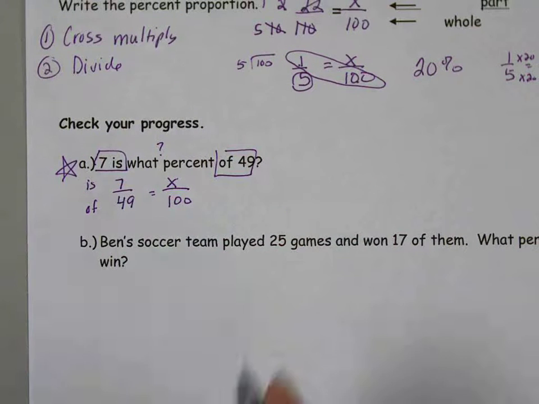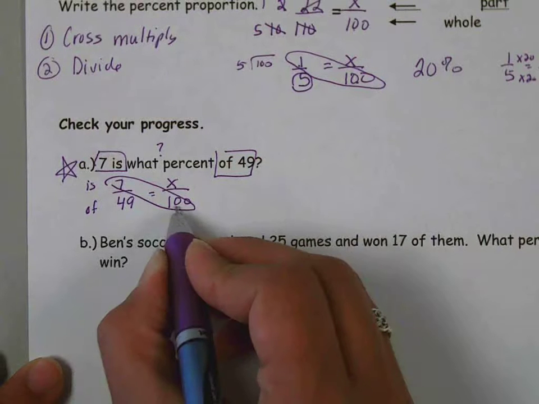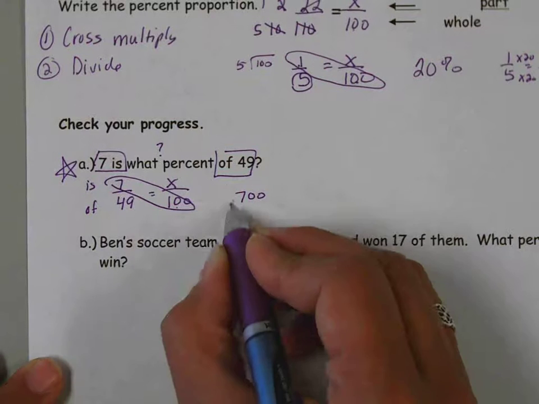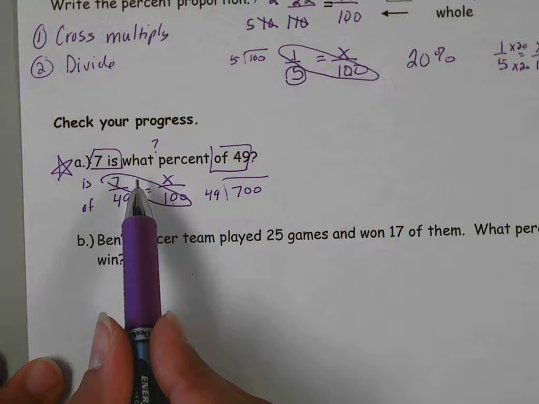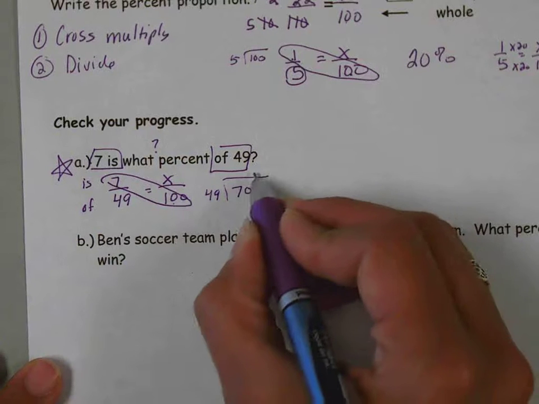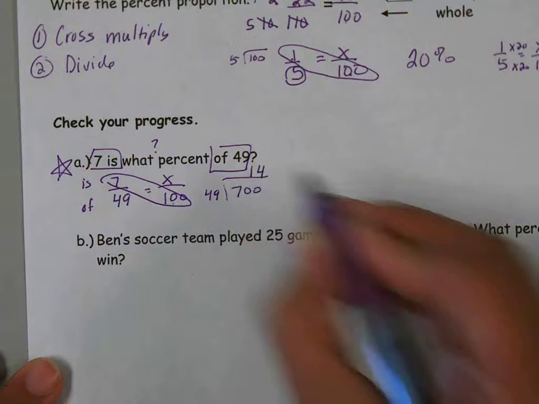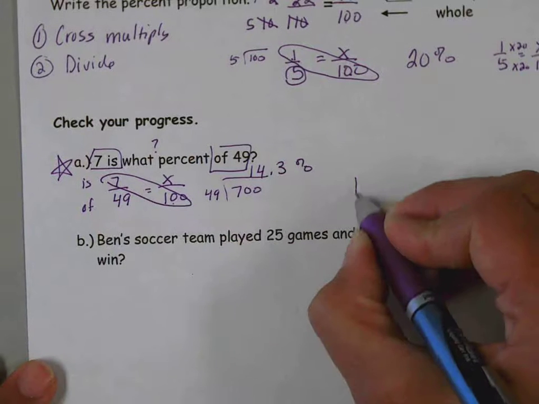Now in this case, I'm going to cross multiply. So 100 times 7 is 700, and then divide by 49. Now again, you could have reduced this to 1 over 7, and that's totally fine. You'll get the same answer. And when we do this, we get 14.3%.